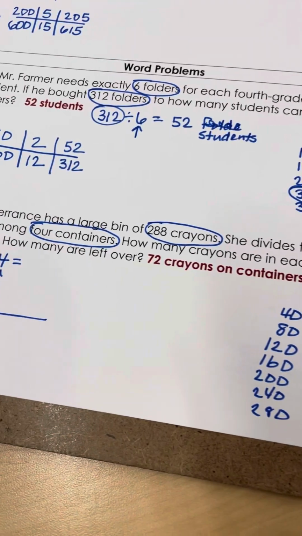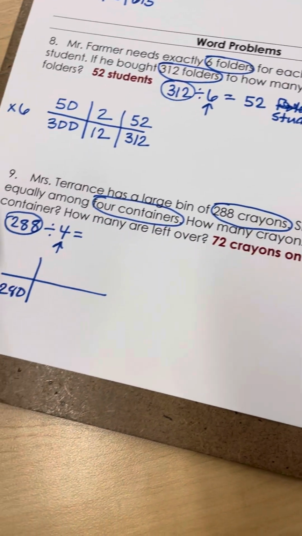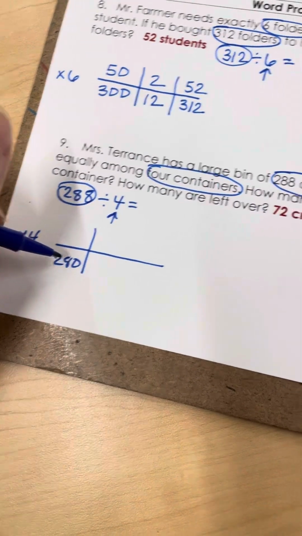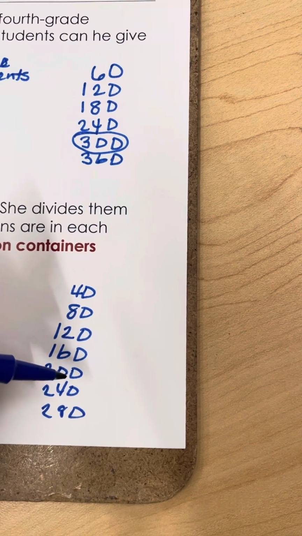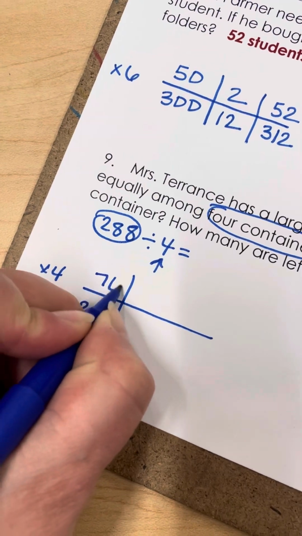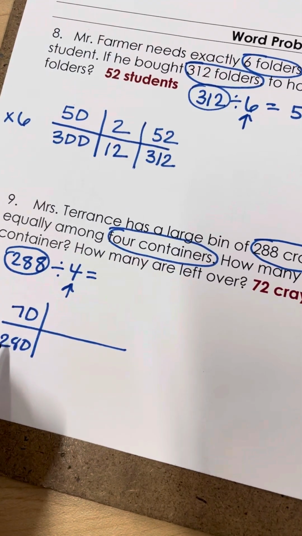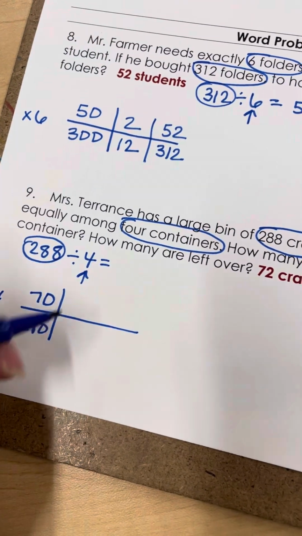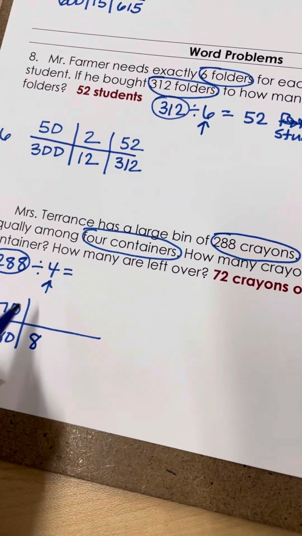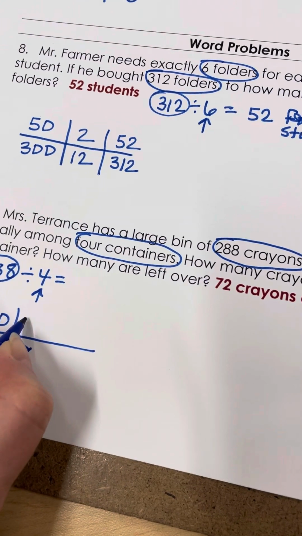If you can't remember, you can always ask yourself what times 4 gives me 280. You can always come back here and do 10, 20, 30, 40, 50, 60, 70. That's another little trick. Okay, so now look back at your original number, your target number, and you're only 8 away. So what times 4 is 8? 2.